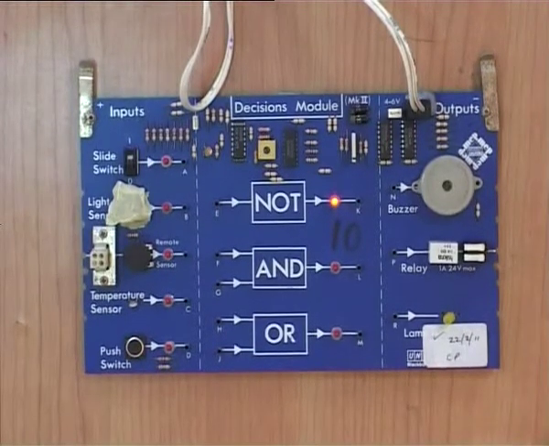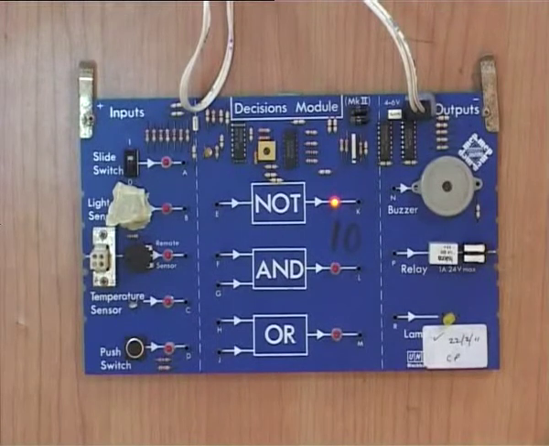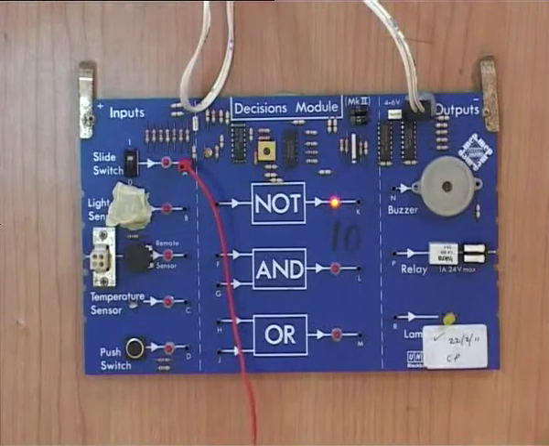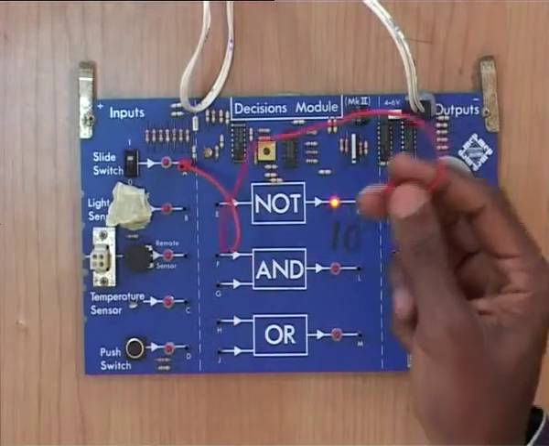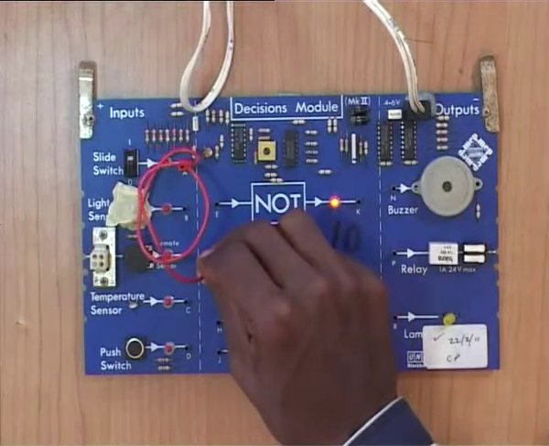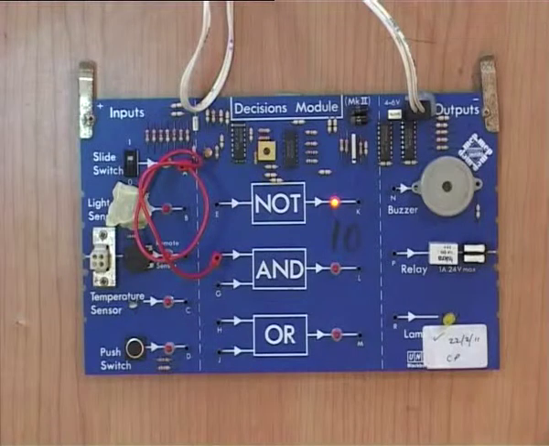In this case, let us use the slide switch and the push switch as our inputs. So we connect the terminal of the slide switch to one of the input terminals of the AND gate. Let's connect the second input terminal of the AND gate to the push switch.